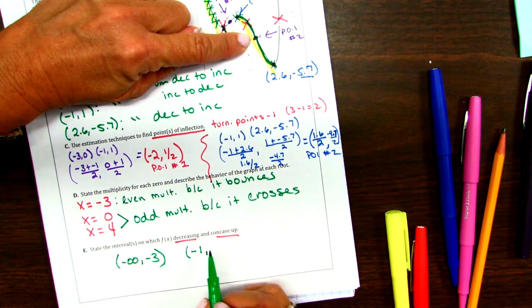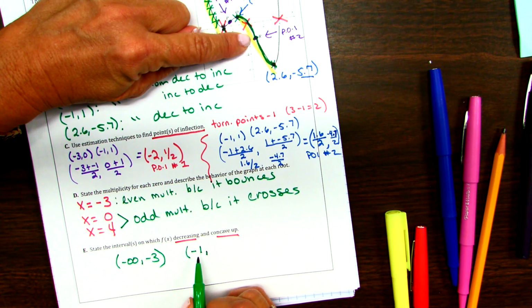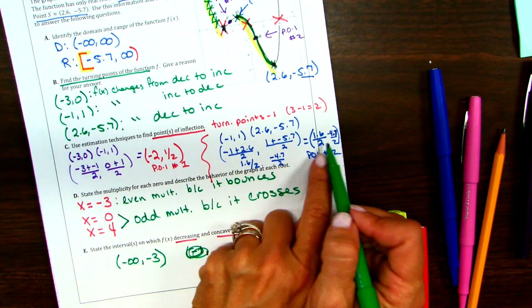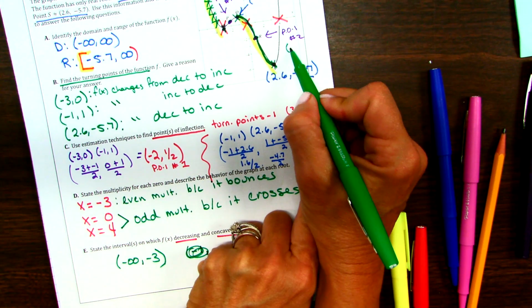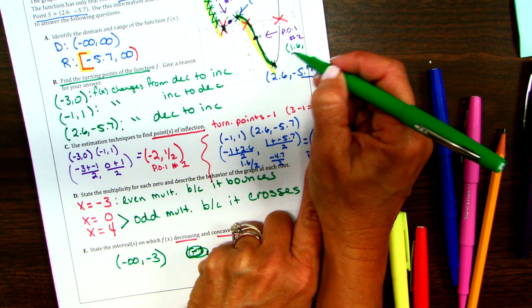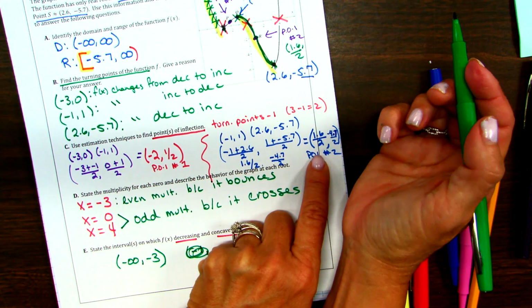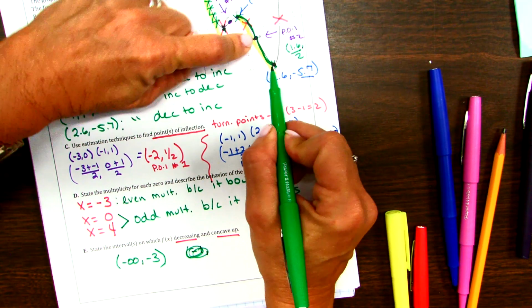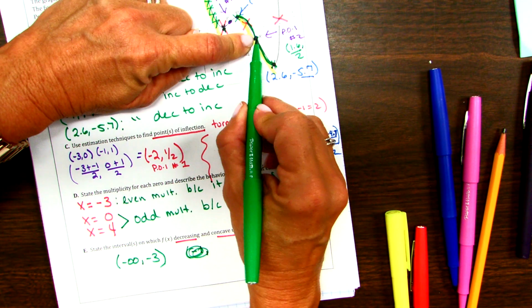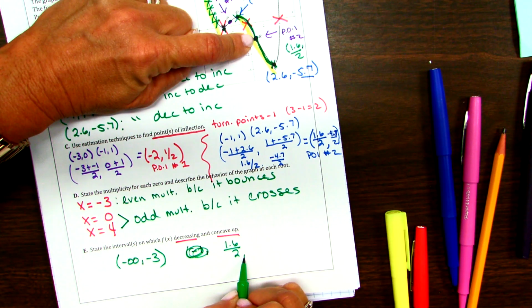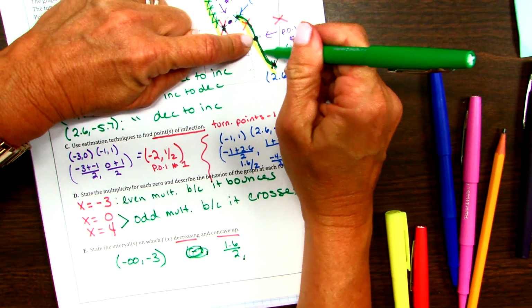What's this x value? It's this. 1.6 over 2. Yeah, right. So from here to here is the interval we want. So this is 1.6 over 2. This is concave up.